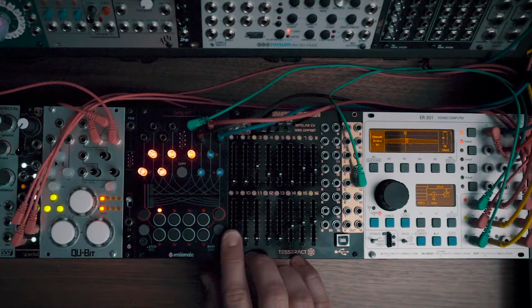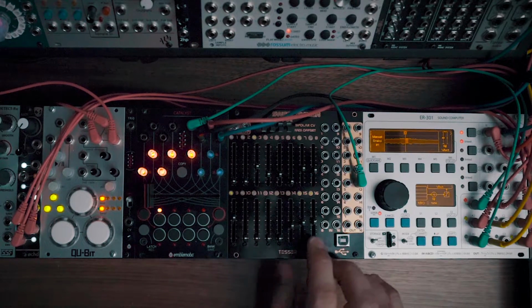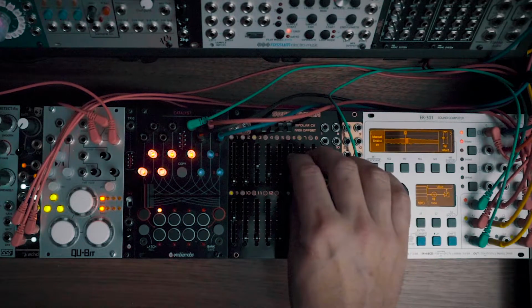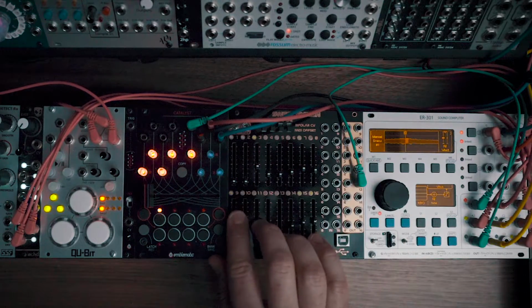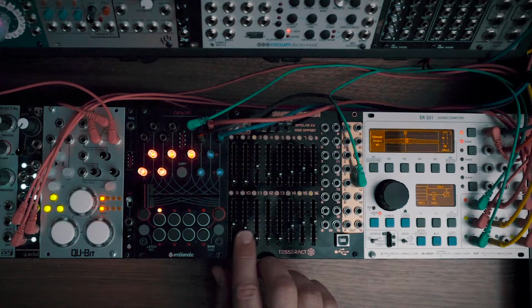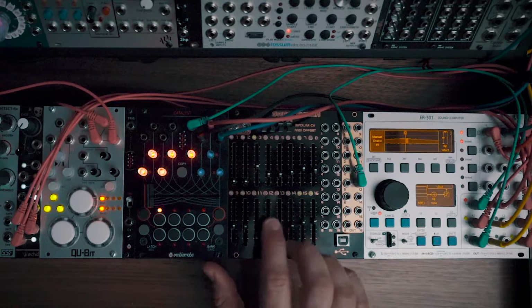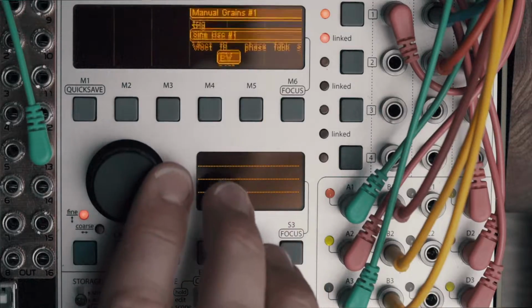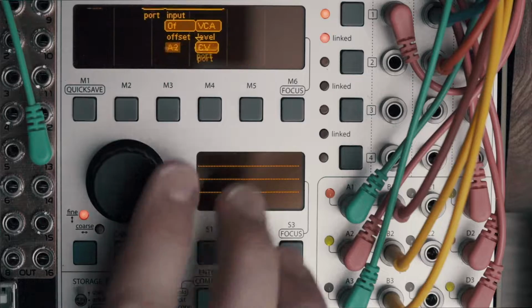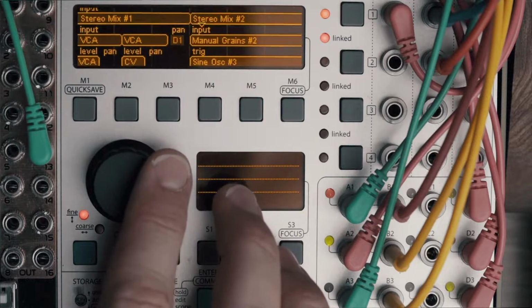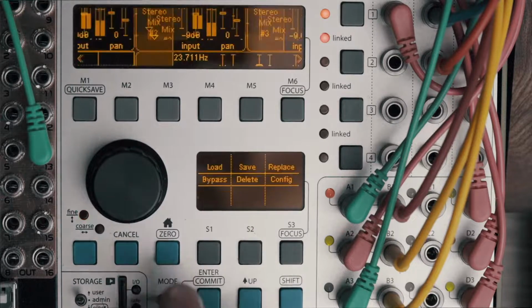So here's one. Let's speed that up. Of course, we can add grain 2 to that. Now, grain 2, if we go into its little universe, here we go. Let's have a look in this one.